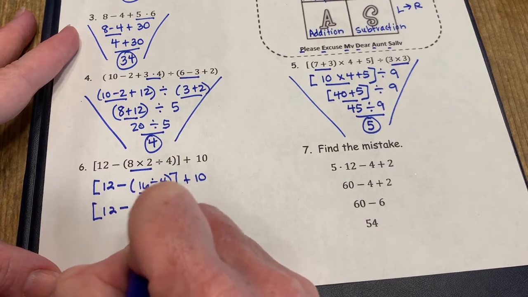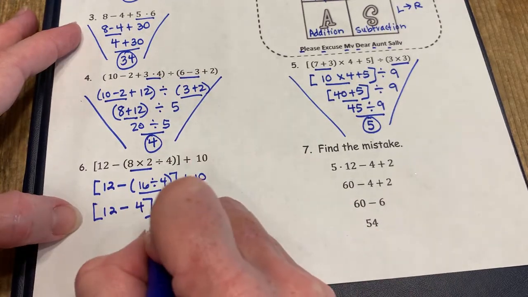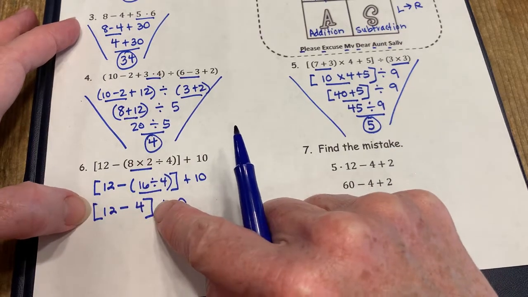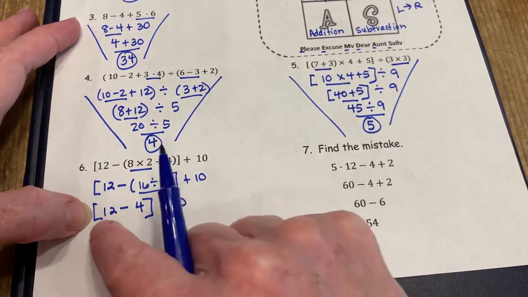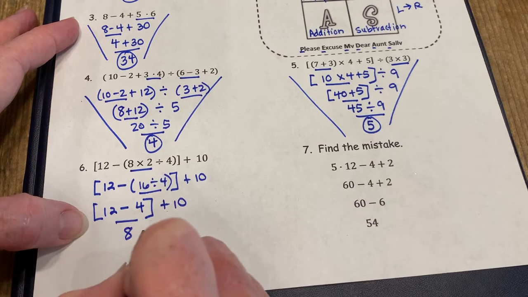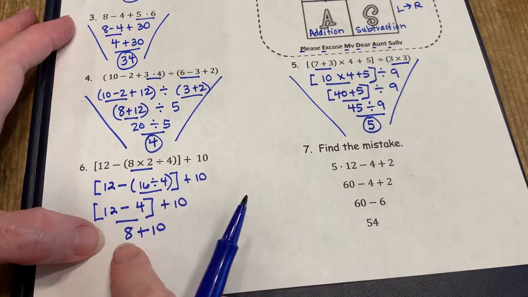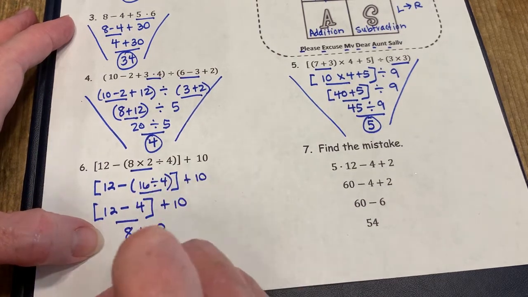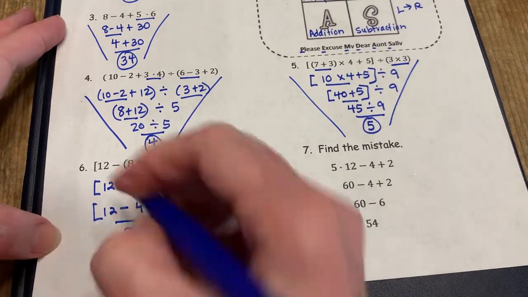Now I don't need those inside parentheses, but I'm going to keep the brackets because that's telling me I need to do this part before adding 10. 12 minus 4 is 8. And now that part's done, so I don't need the brackets anymore. 8 plus 10 is 18. And that's my final answer.